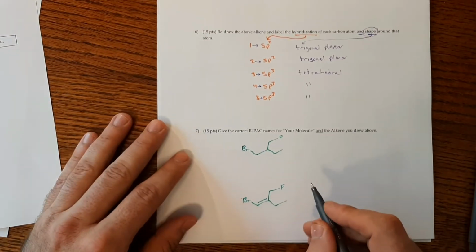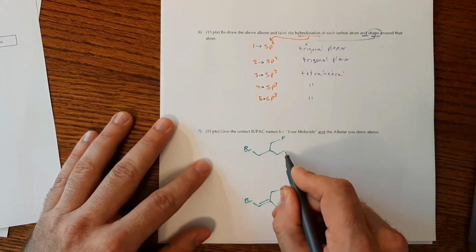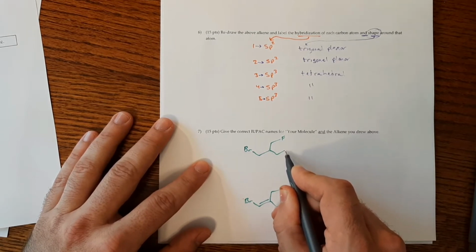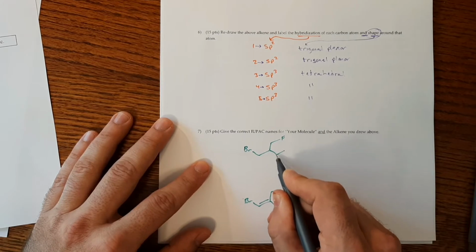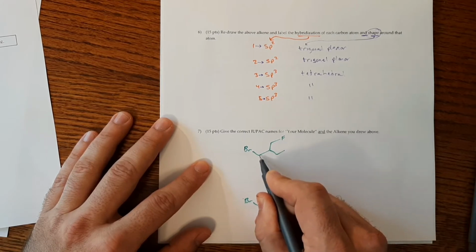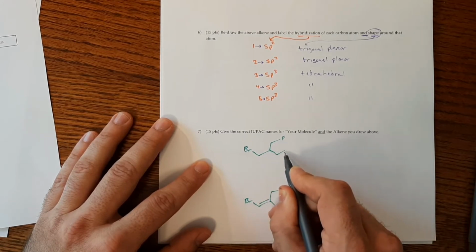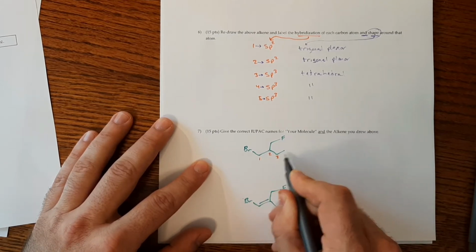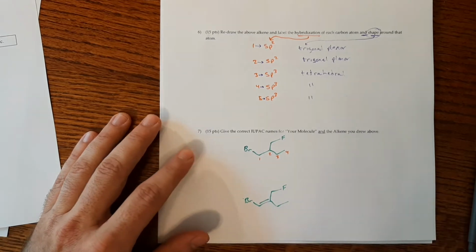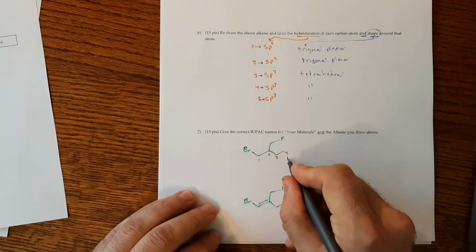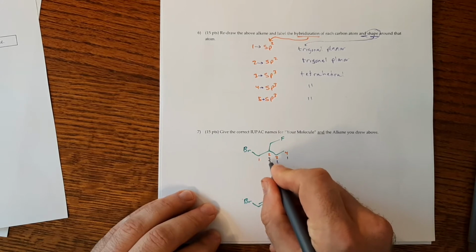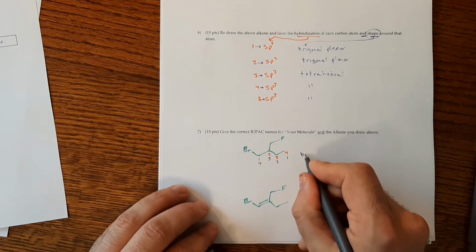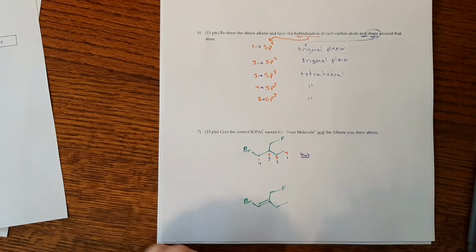So we're looking for just the longest chain for the parent here because we have an alkane. You can trace that anyway, but here it is essentially: 1, 2, 3, 4 carbons in a row. You could count it from either direction. Either way, it's a 4-carbon chain, so that is a but-.